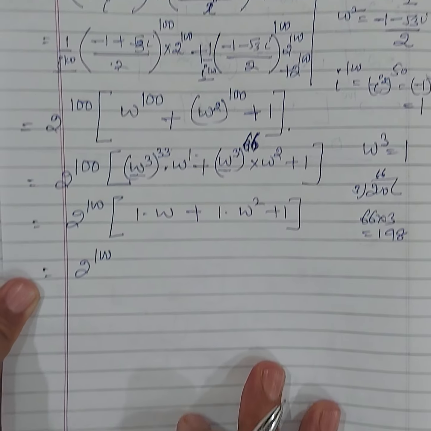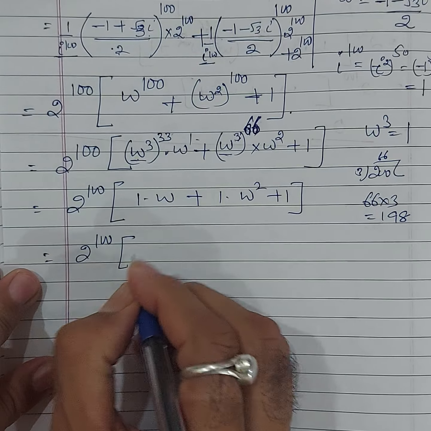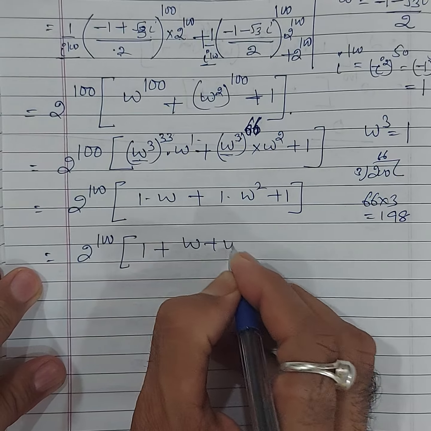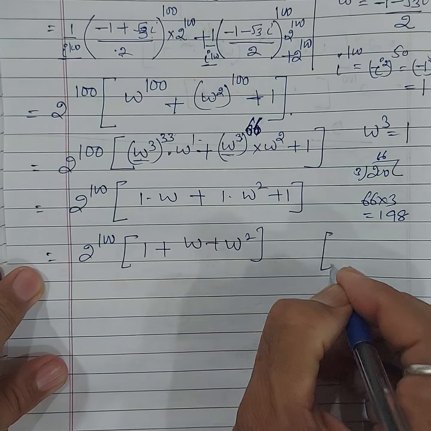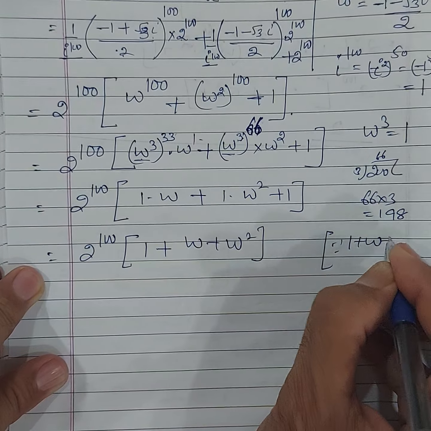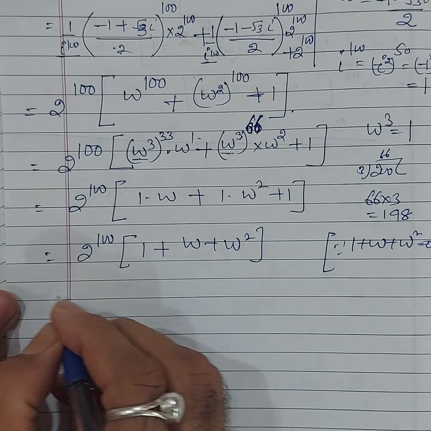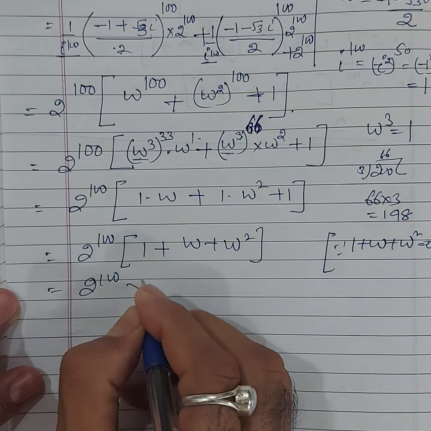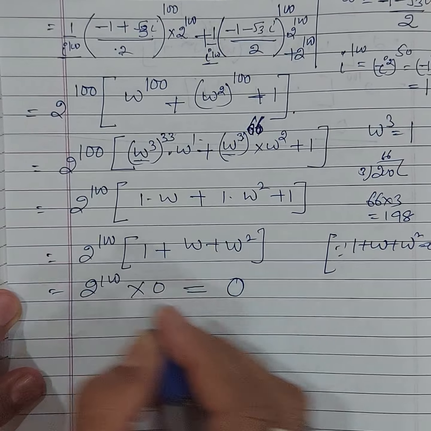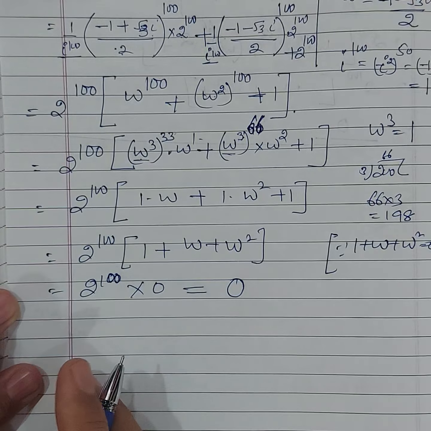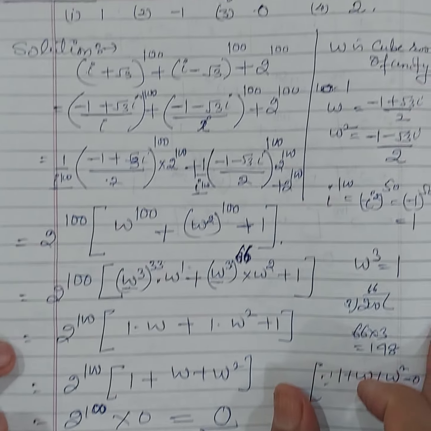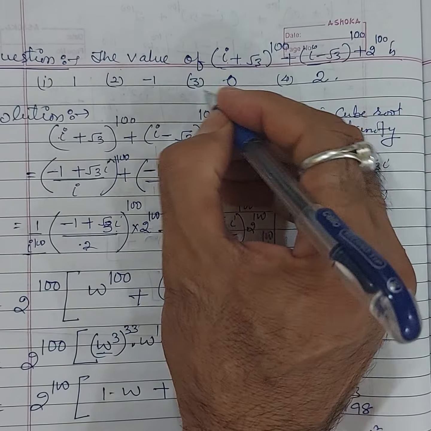Which is equal to 1 plus omega plus omega square. Since 1 plus omega plus omega square is 0, 2^100 into 0, we get the answer 0. So the correct option is third.